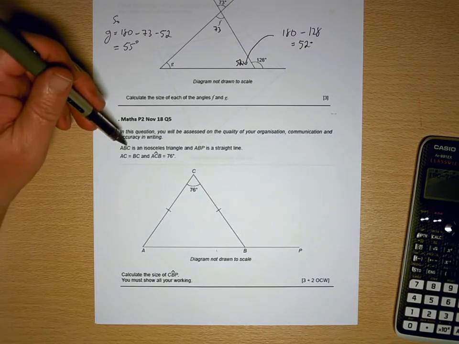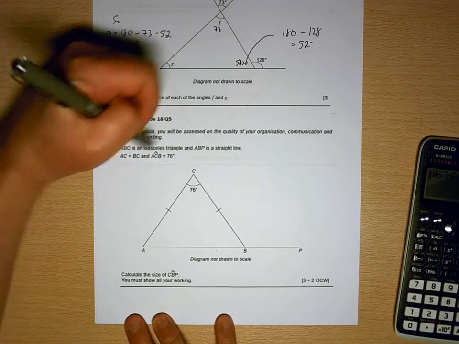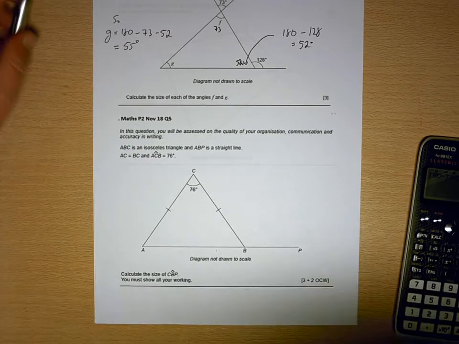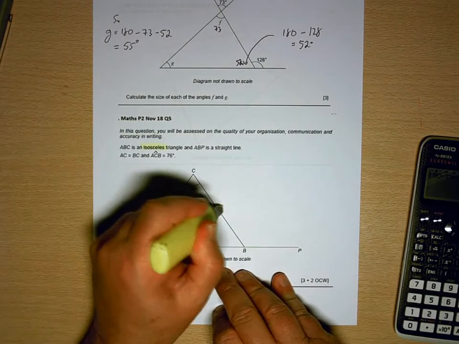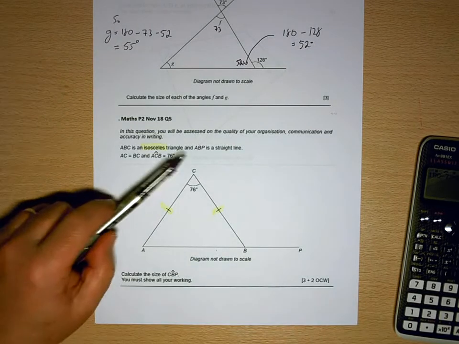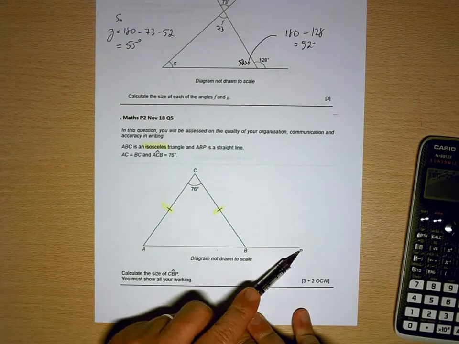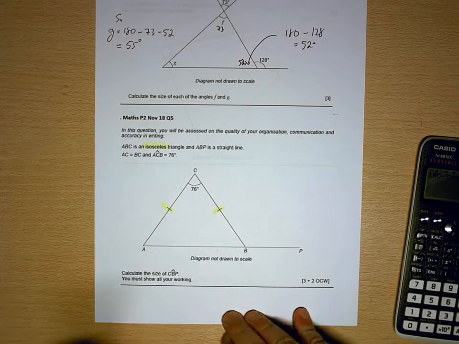ABC is an isosceles triangle. So they're telling me it's an isosceles, but they're also signalling that by those 2 lines there. And ABP is a straight line, so it's not bending there at all, so I know that that's going to be 180 degrees.